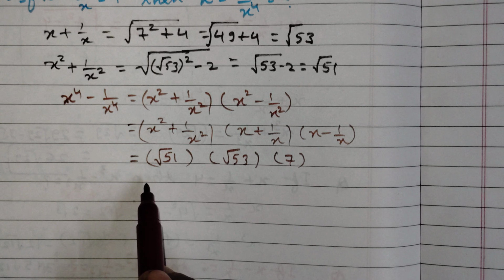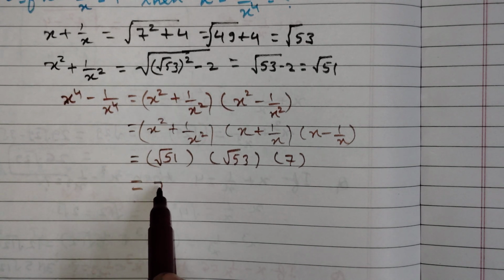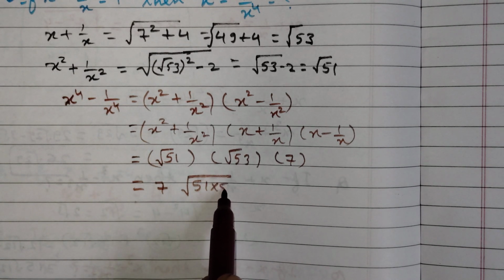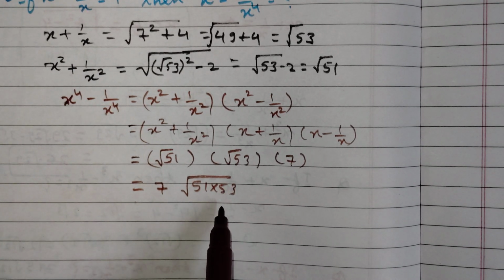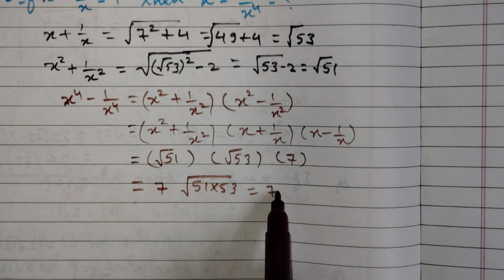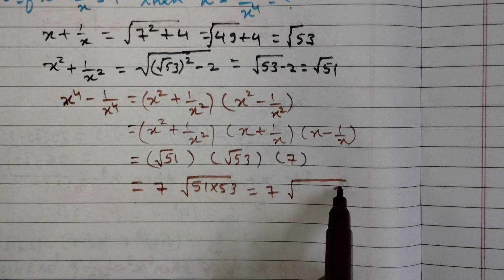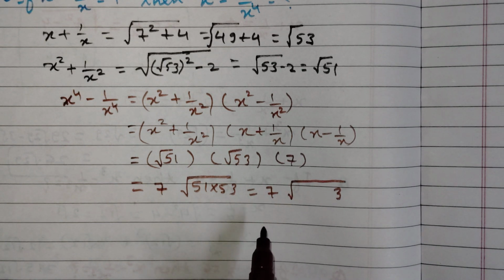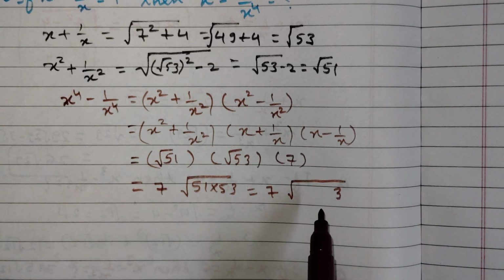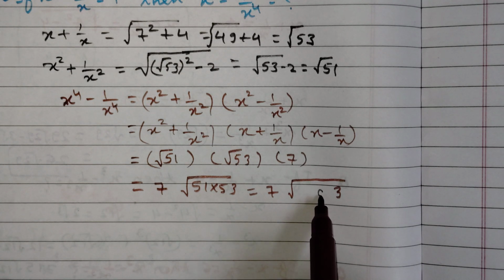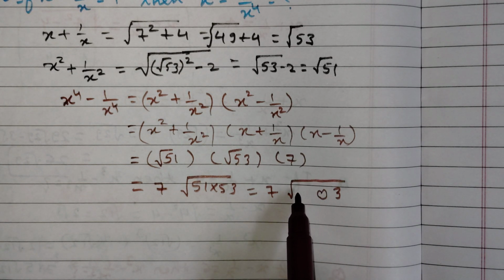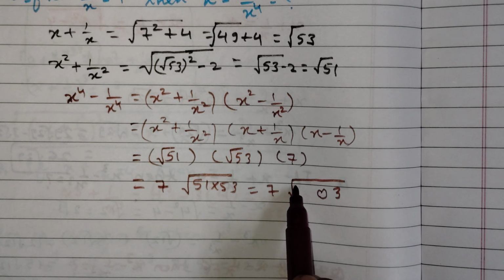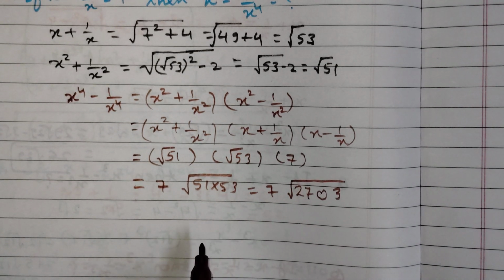And we get the final answer 7 square root 51 into 53, multiplying 7, then 0, then 27. This is the answer.